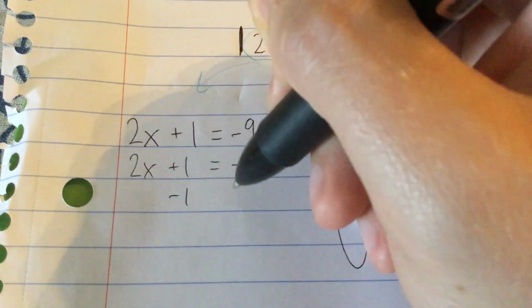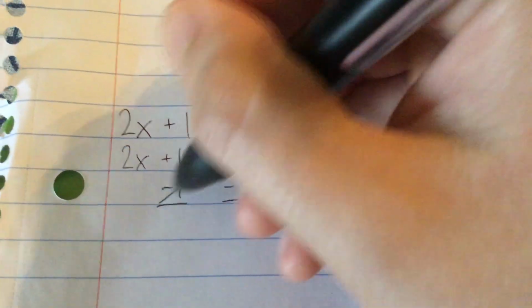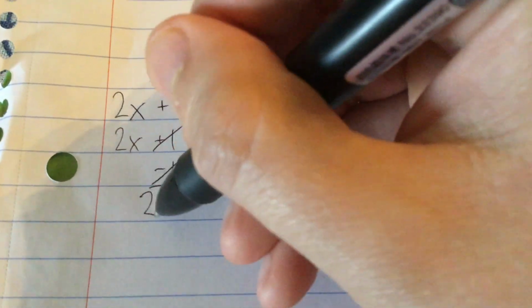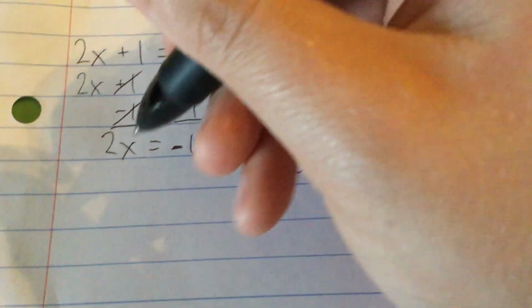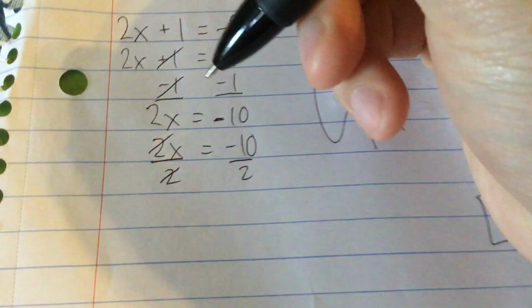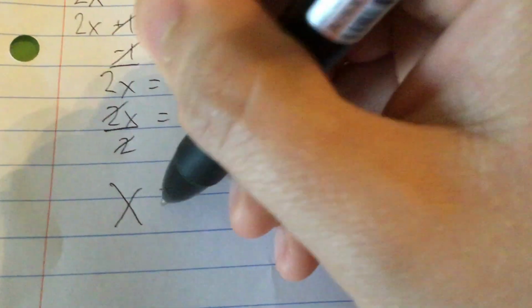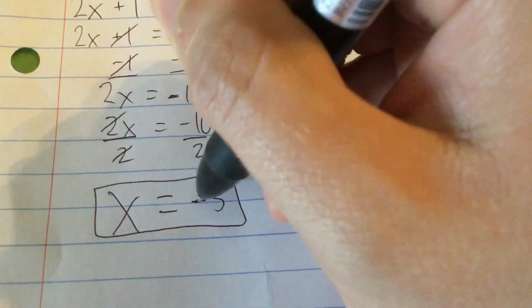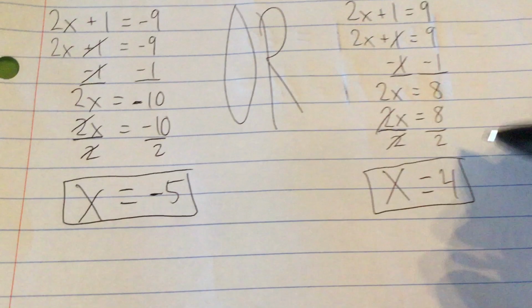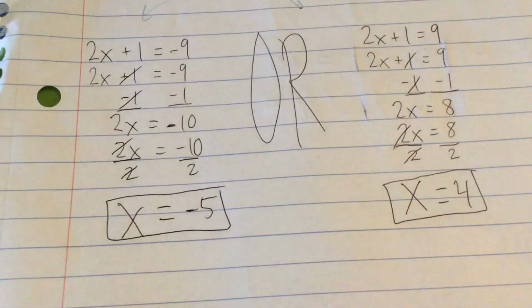So I'm going to subtract 1 from both sides. And now I've got 2x is equal to negative 10. And now 2x equals negative 10 means I need to isolate x by dividing both sides of the equation by 2. Negative 10 divided by 2 is negative 5. So I can either have x equal to positive 4 or negative 5.